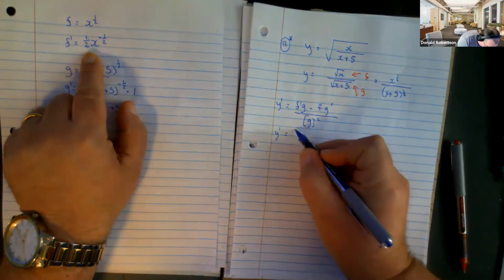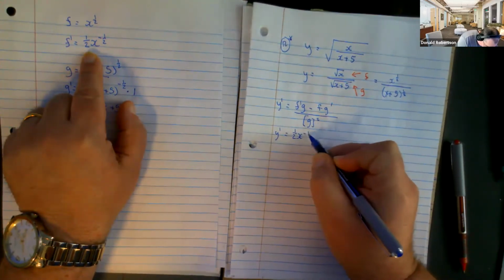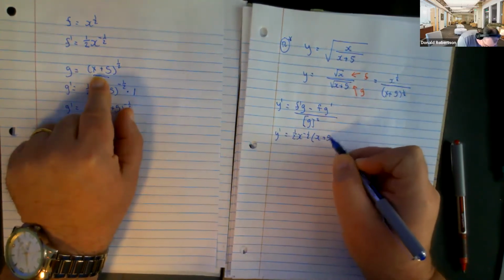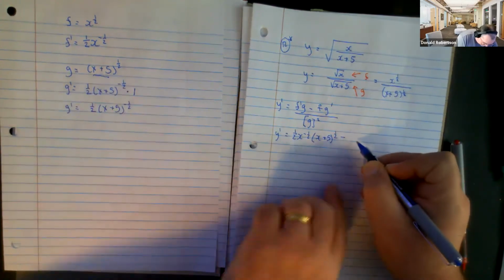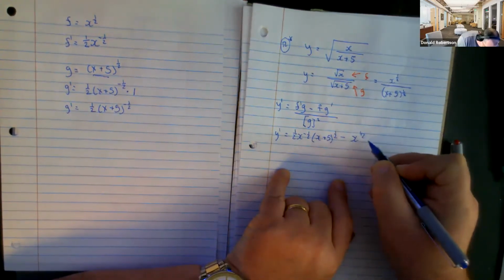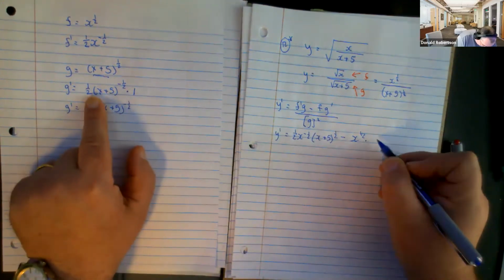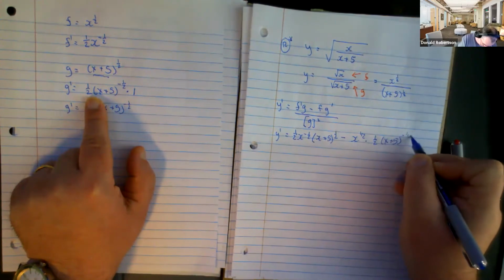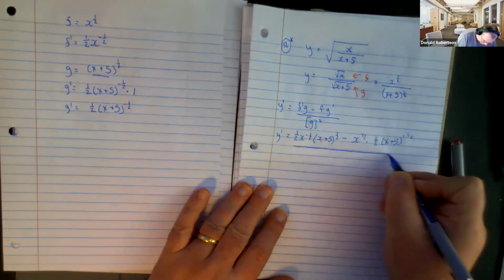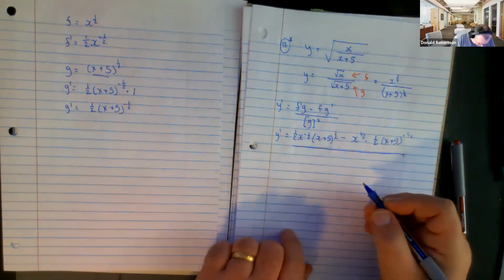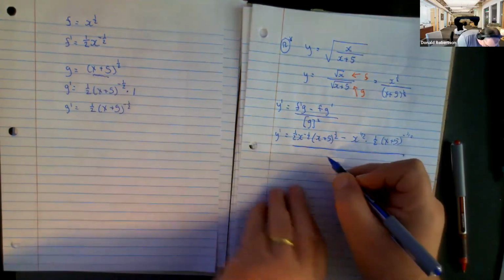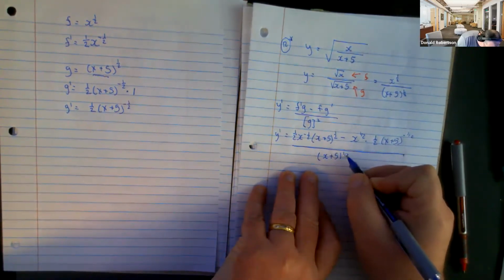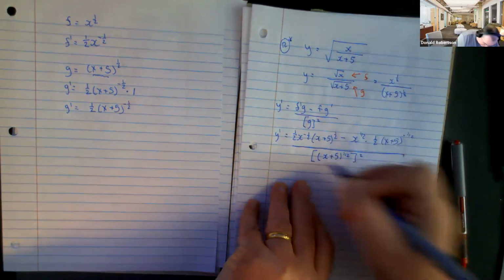So it's going to be 1/2 x to the -1/2 times untouched g. Take away the untouched f, and the derivative of this guy is 1/2 x plus 5 to the -1/2. And the whole thing is going to get divided by g squared, which is this guy squared. And that's calculus finished.